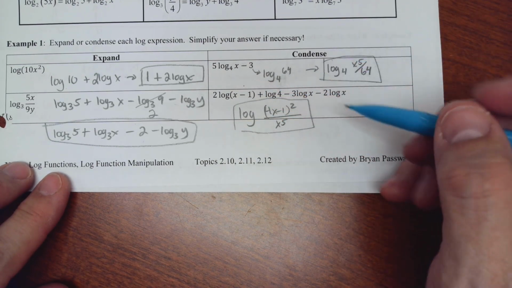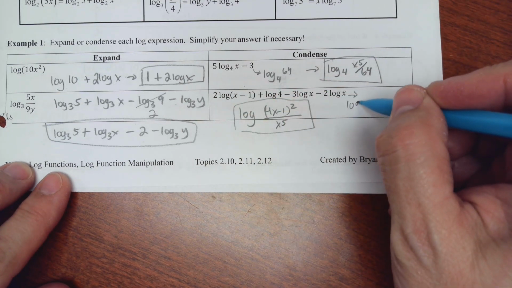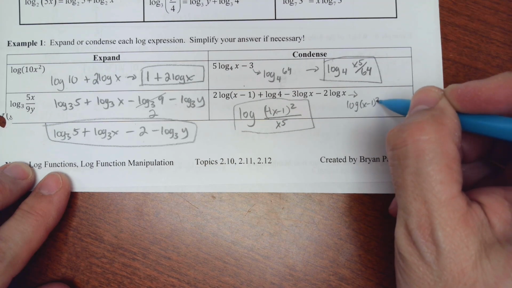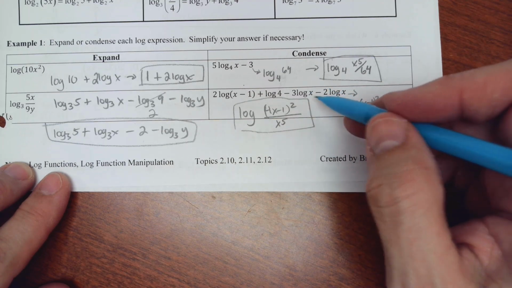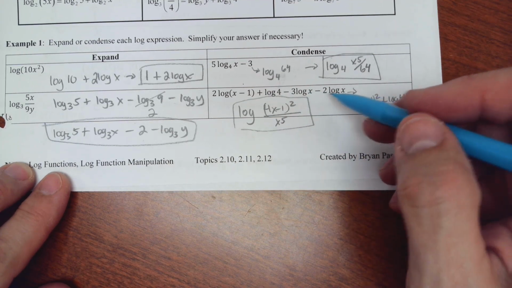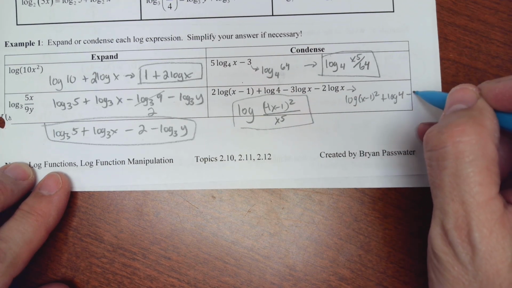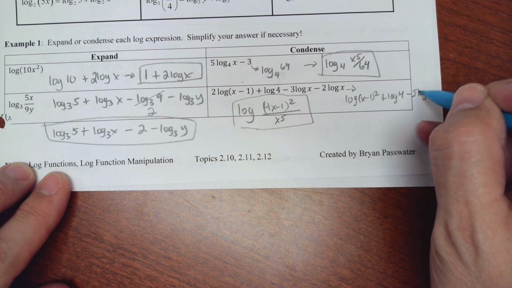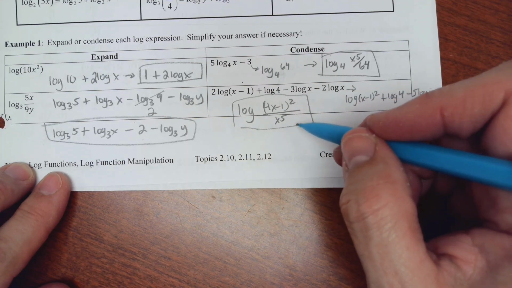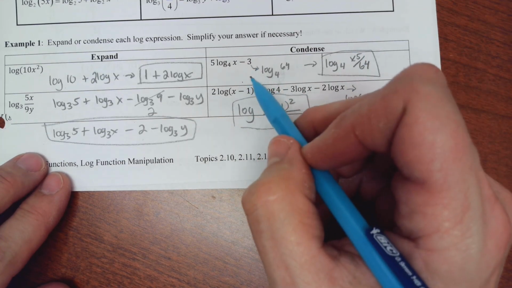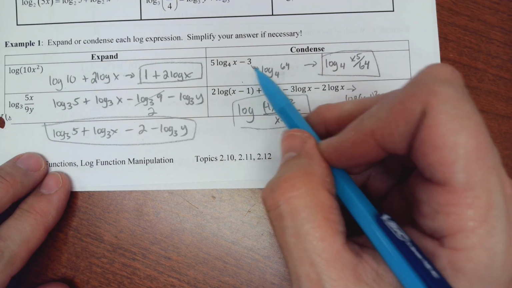I have this going on here, so let me write a little step in between. So that 2 is going to come up, so I got log of x minus 1 squared, that plus log of 4. And this guy, you notice how these are the same, right? They're like common terms. 3 log of x's and 2 log of x's, so that's minus 5 log of x's. So that's x to the 5th, right? That 5 goes up there. So these 2 are multiplied, divided by x to the 5th. Now, in this one right here, this 3 is sitting there, so it's not tied together with the x. There's no parentheses, so that 3 is by itself.